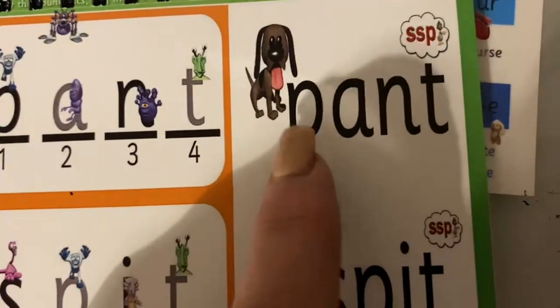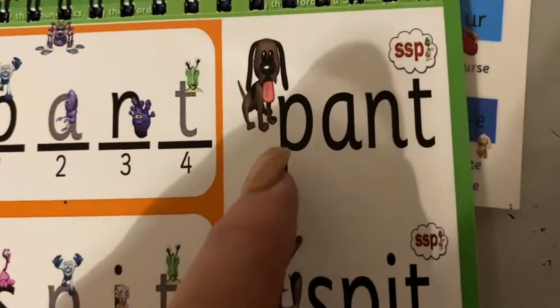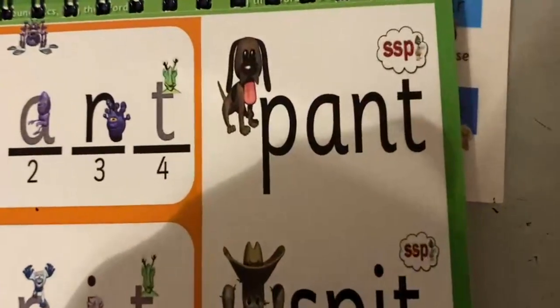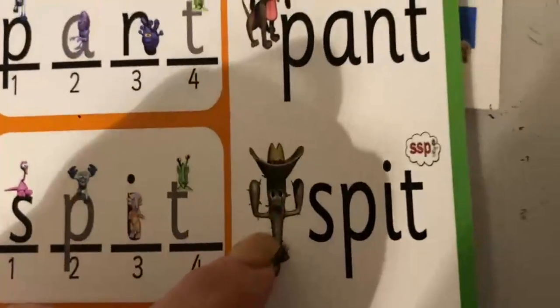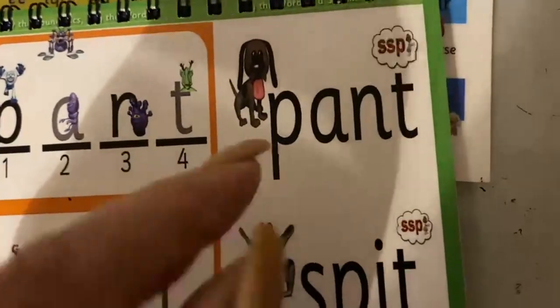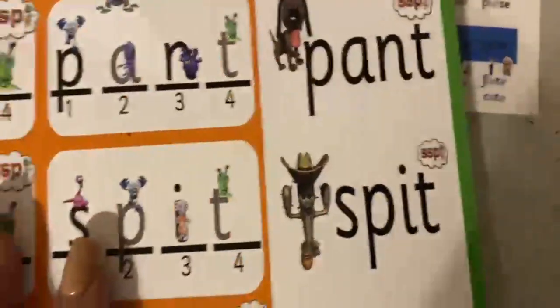And also, even if the 1 in 5 at-risk children go pant, it doesn't mean they're going to blend it into the word pant. So we've got sound, sound, sound, sound, pant. And it's got the visual prompts of the child. Even if they can't hear what the sounds are blended, you can see that.